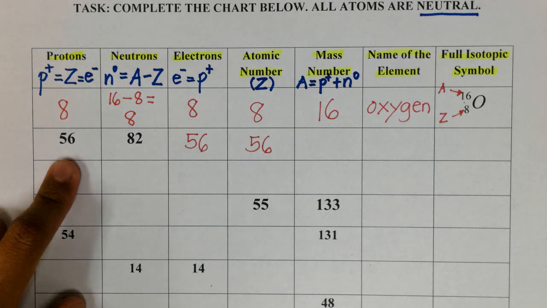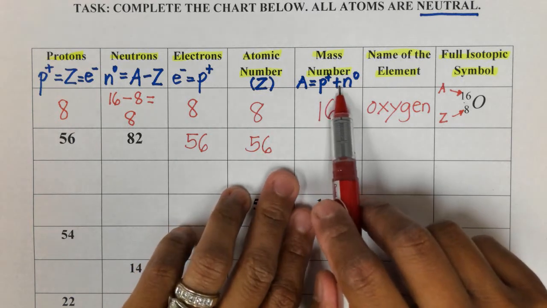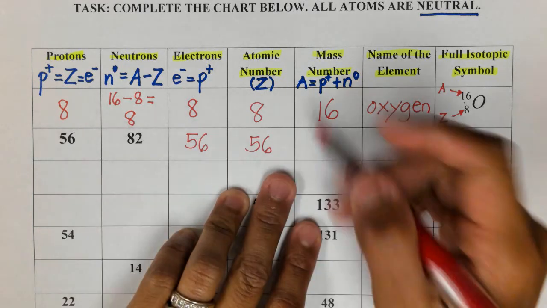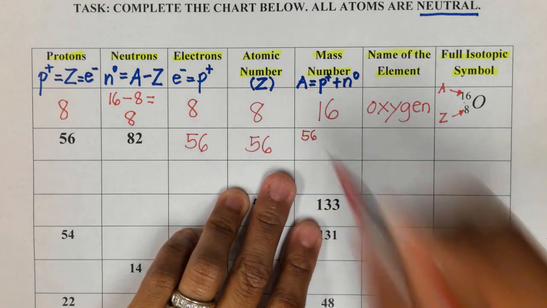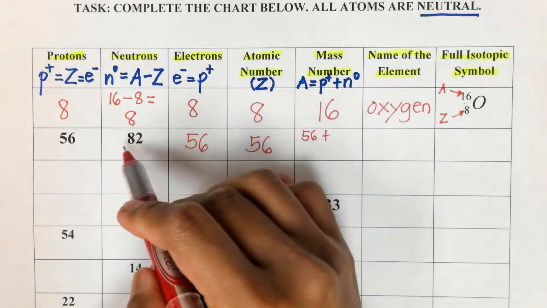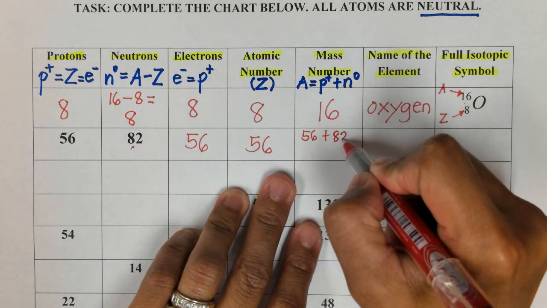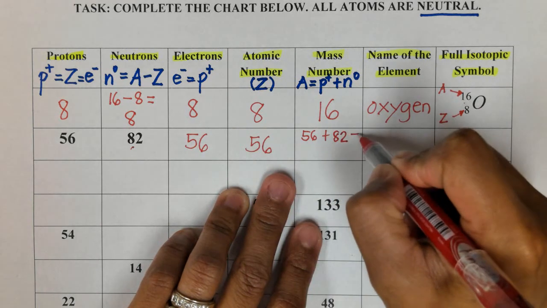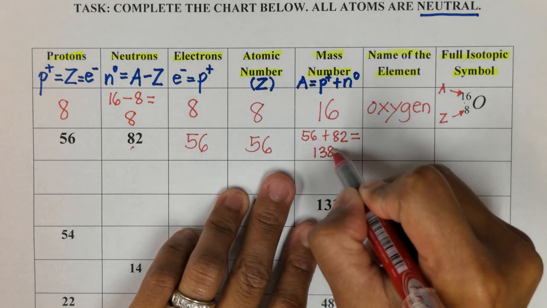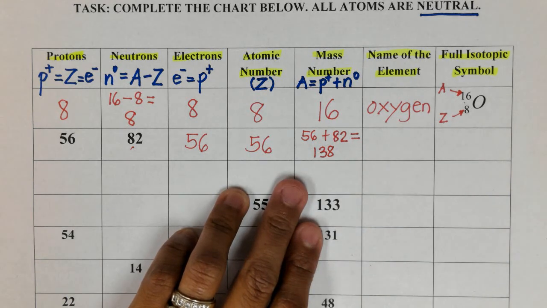Follow? Then the mass number. How do I get the mass number? There is a formula here: protons plus neutrons. I know my protons, so that is 56. Then plus neutrons. Where's my neutrons? Here, it's given. It's 82. So 56 plus 82, I add them together, and I'm going to get 138. And that is my mass number.